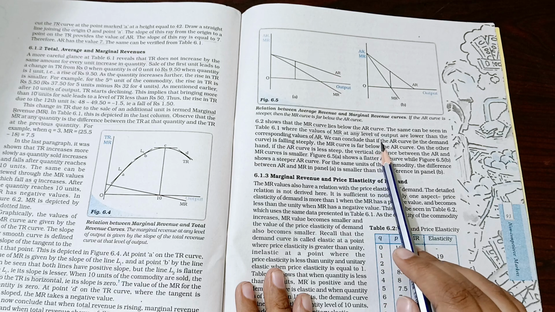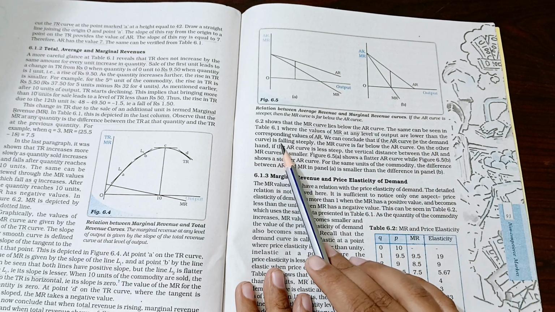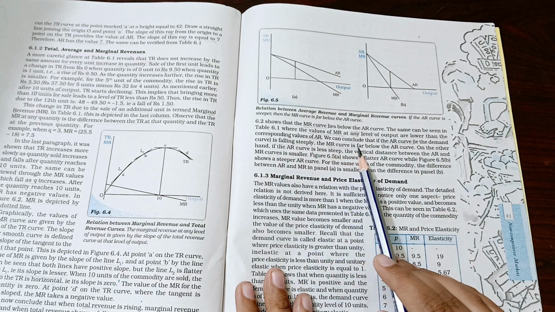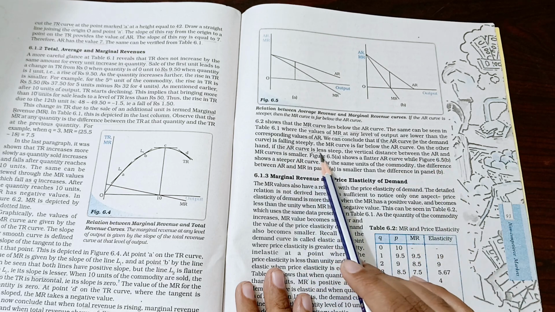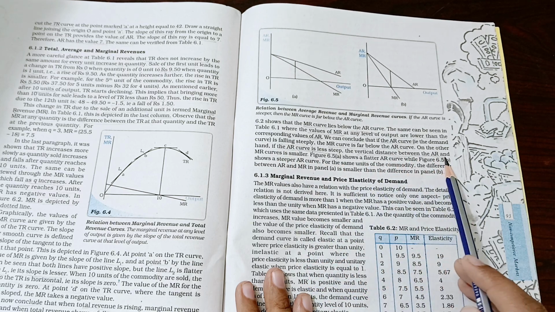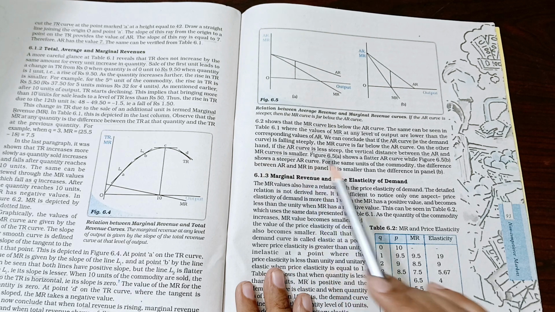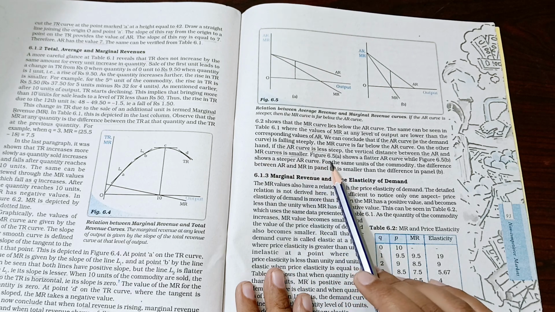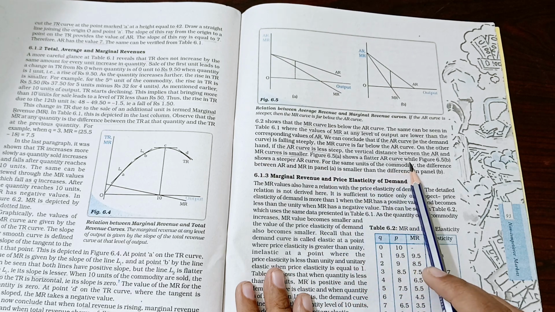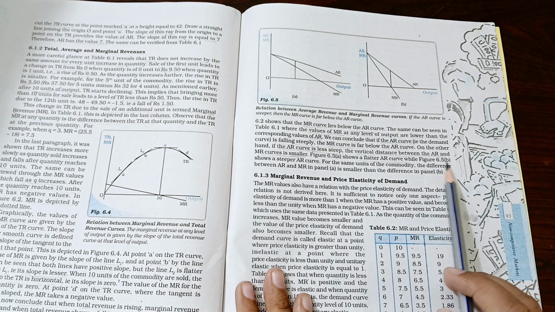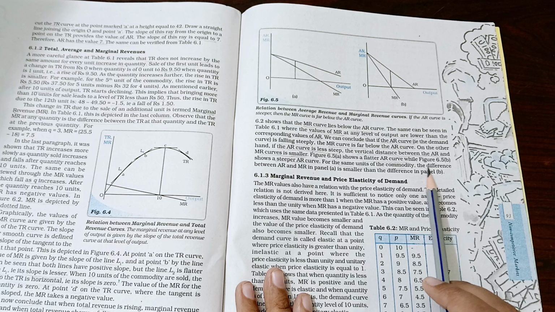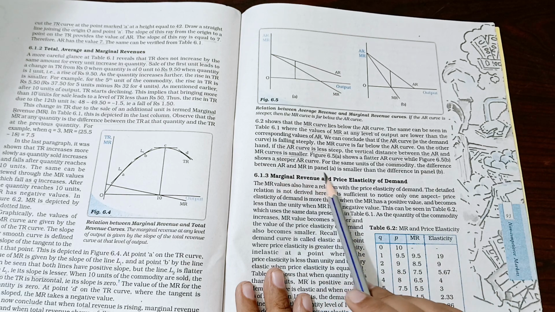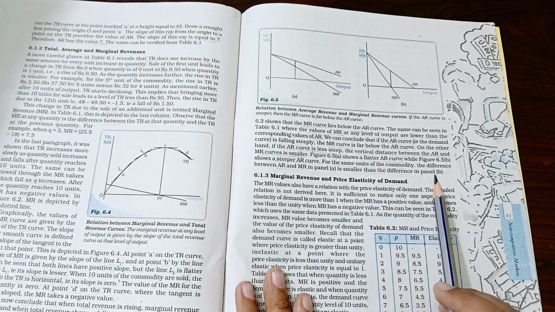We can conclude that if the AR curve, that means the demand curve, is falling steeply, the MR curve is far below the AR curve. On the other hand, if the AR curve is less steep, the vertical distance between the AR and MR curves is smaller. Figure 6.5a shows a flatter AR curve, while figure 6.5b shows a steeper AR curve. For the same units of the commodity, the difference between AR and MR in panel A is smaller than the difference in panel B.